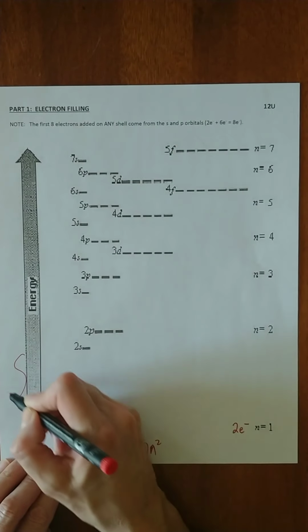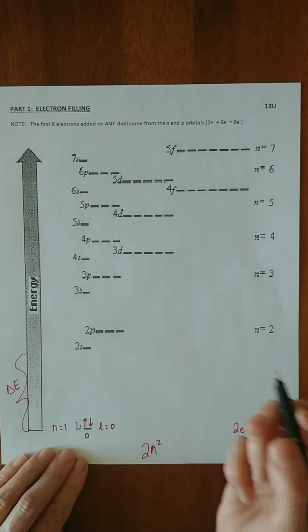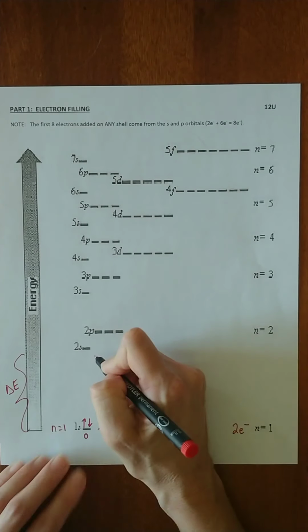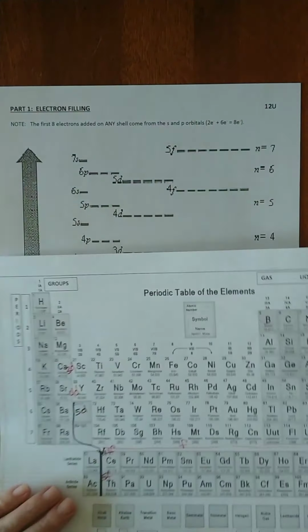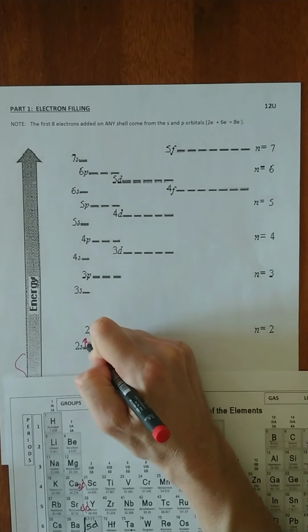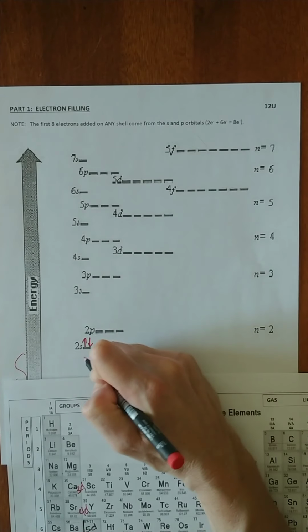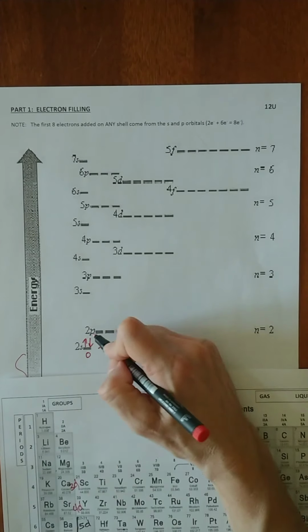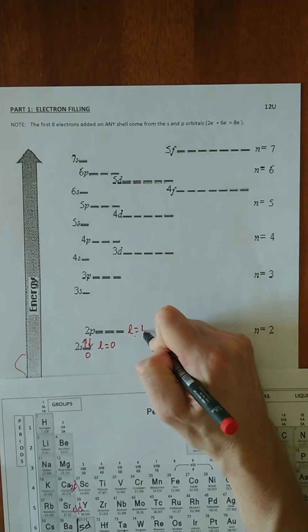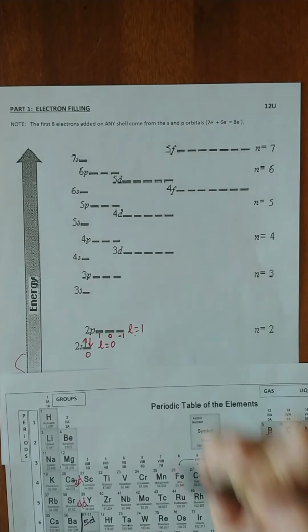Then you make this big leap up here to the N equals 2 shell, and now we have the 2s, lithium and beryllium. So 1 electron for lithium, 1 for beryllium. This is the L equals 0 with an ML of 0. The P is an L equals 1 with an ML of 1, 0, and negative 1.